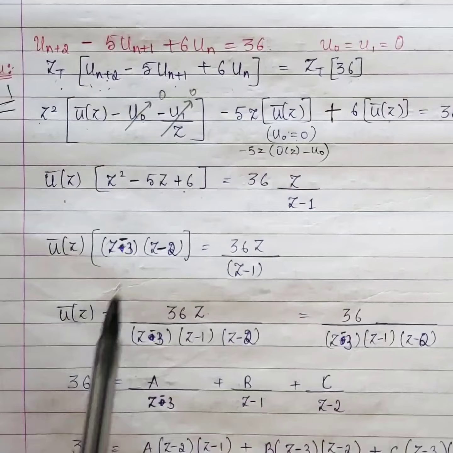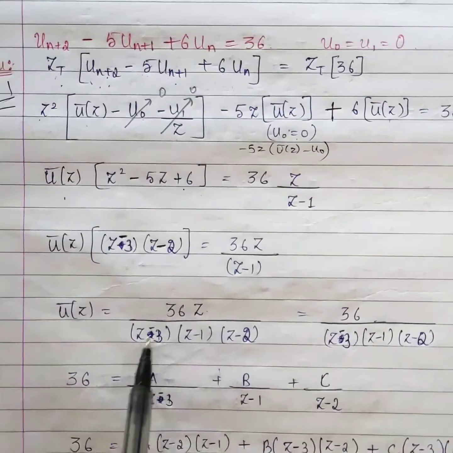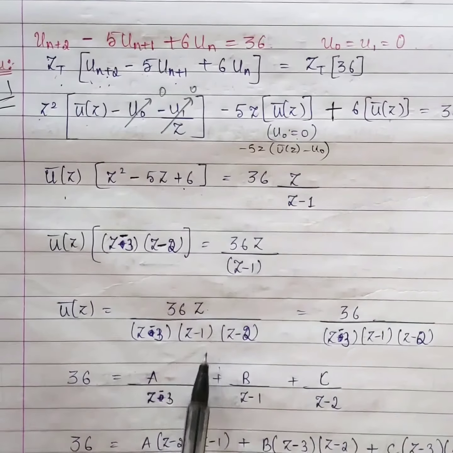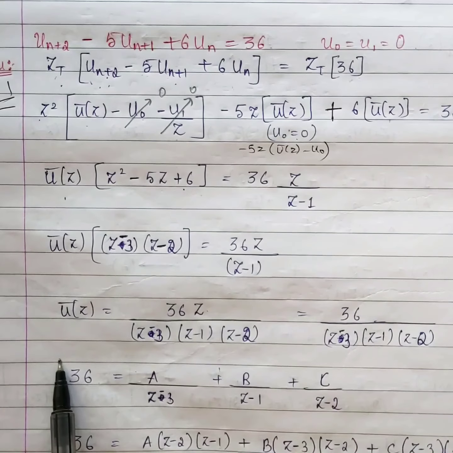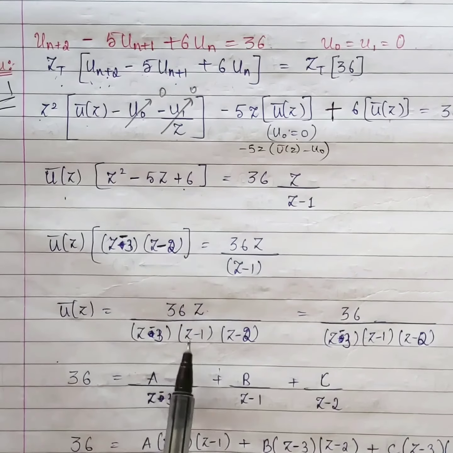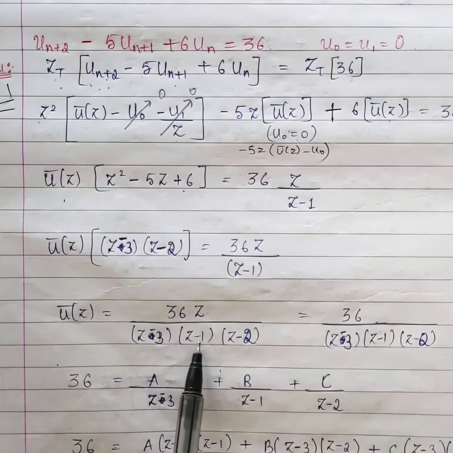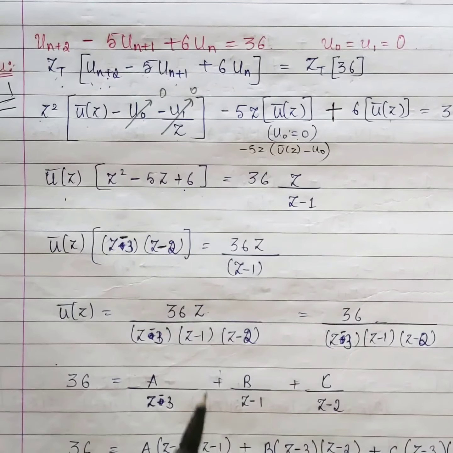Now we are going to segregate ū(z). So ū(z) is equal to, pushing everything down to the denominator, 36z/((z−3)(z−2)). Already we have z−1. Now if you see, this is similar to the partial fraction problems that we have done so far. This is a very easy problem, and as I told you, here the denominator factors are all linear and the power is 1. So there is no problem. It's a direct formula format.